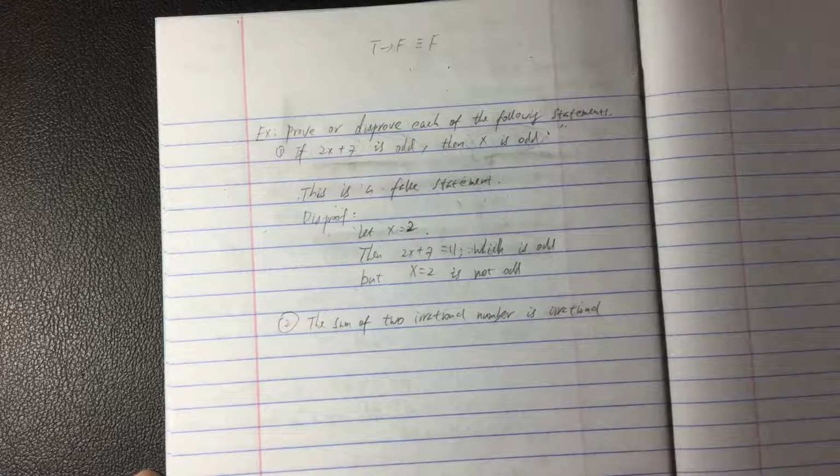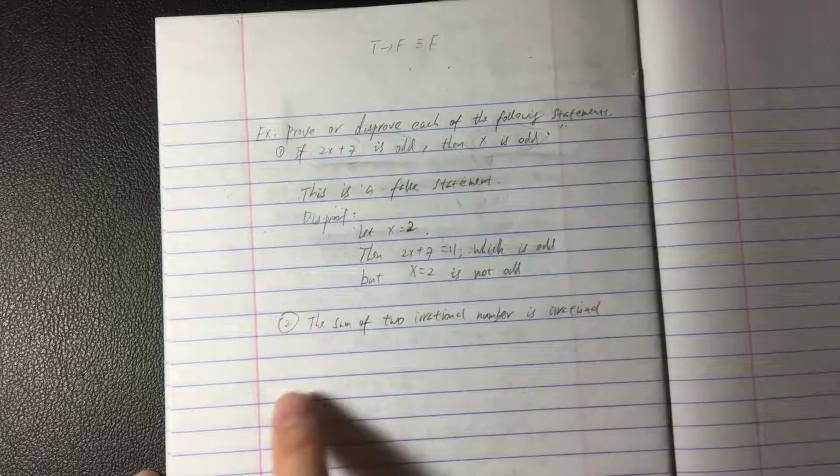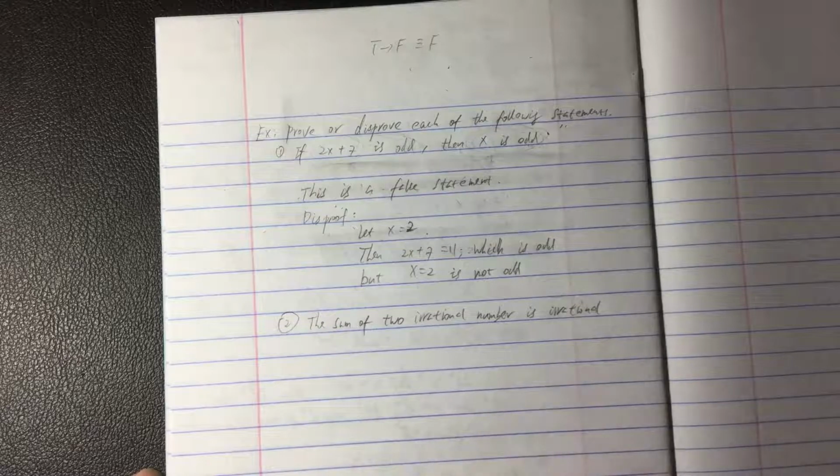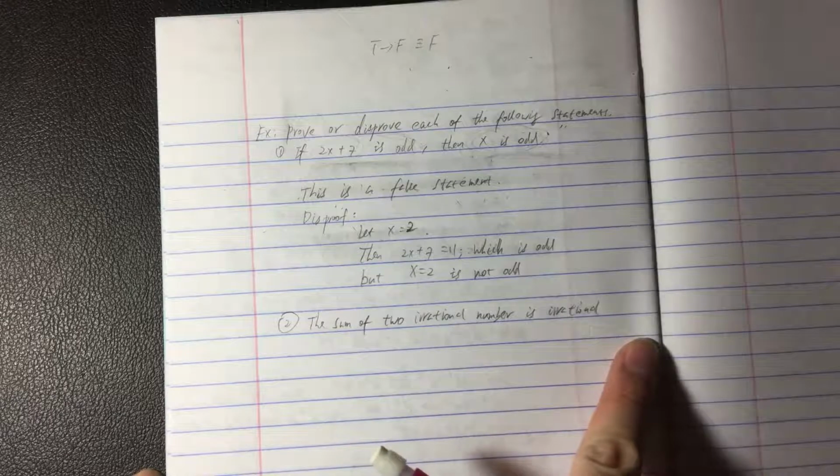If we can find one example that makes this statement false, then this is a false statement. One example is enough to fail a statement. But if it's true, we have to prove it. Can we find one example that makes this false?